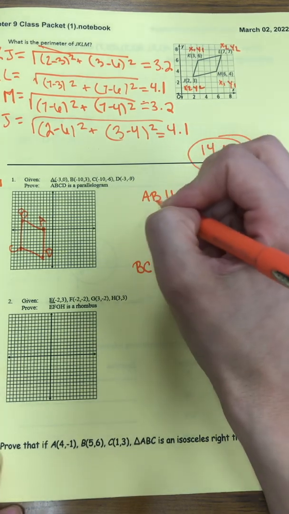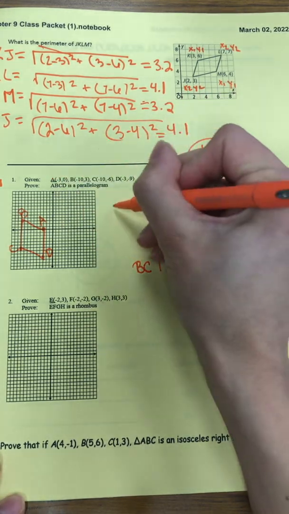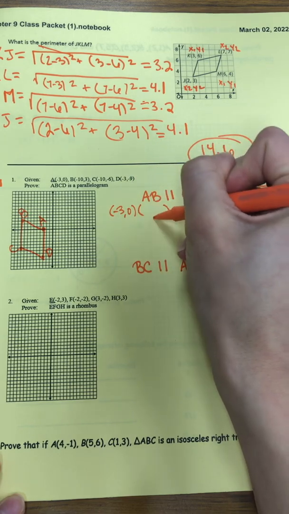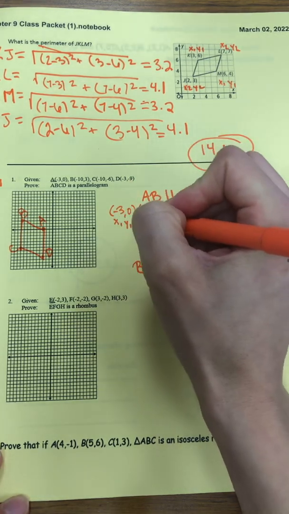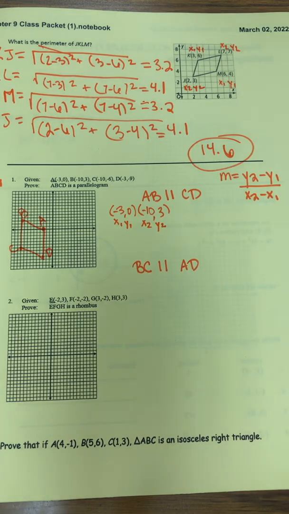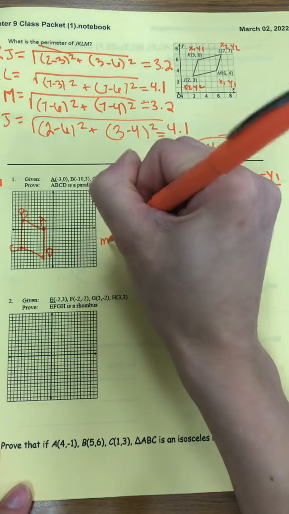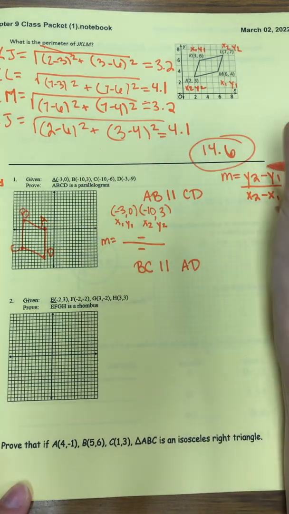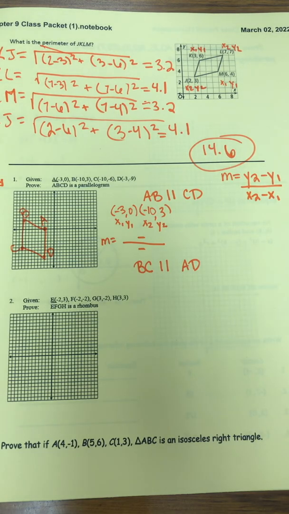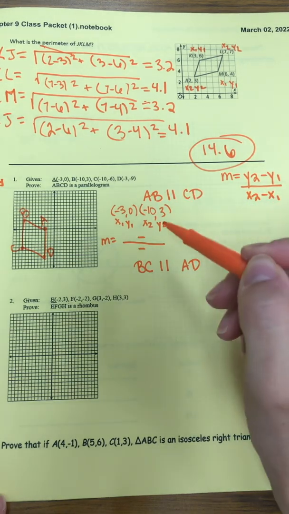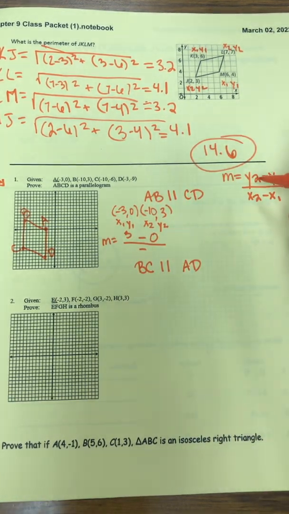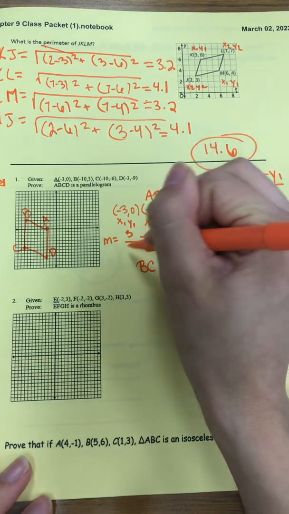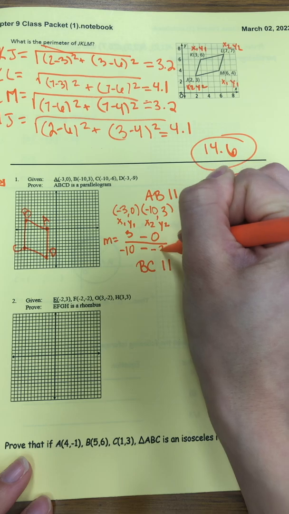So if I do AB, A is at the point -3, 0. B is at the point -10, 3. I'm gonna have my first point be my x1, y1, and my second point be x2, y2. Again, you could have those reversed, doesn't matter. When you plug it into the formula though, you wanna make sure you put the minus signs in there first before you start substituting in your numbers. So it's y2 and y1. So that's gonna be 3 and 0. And then on the bottom, it's x2 minus x1. So that's -10 and -3.